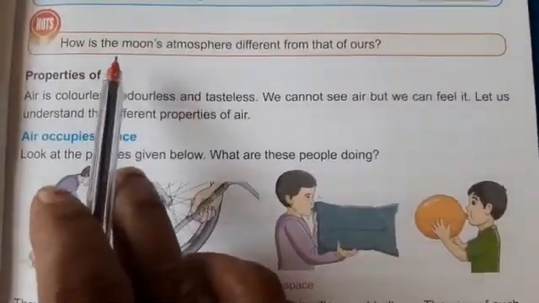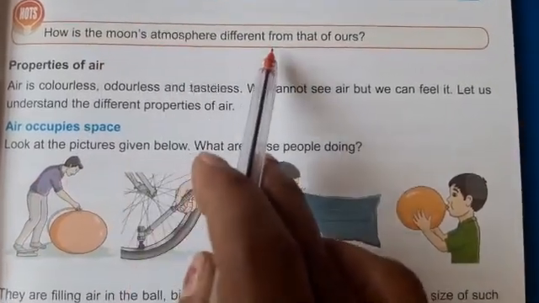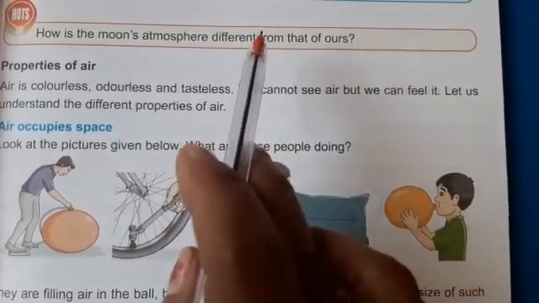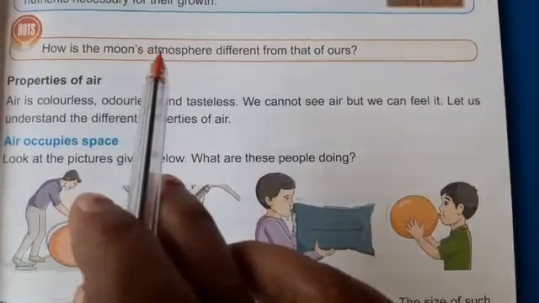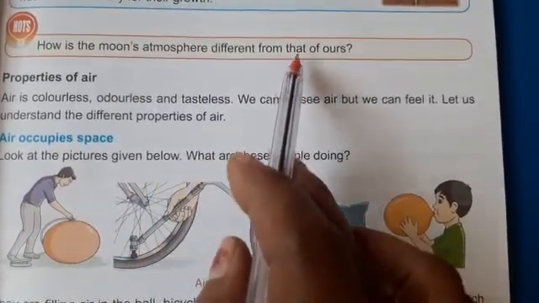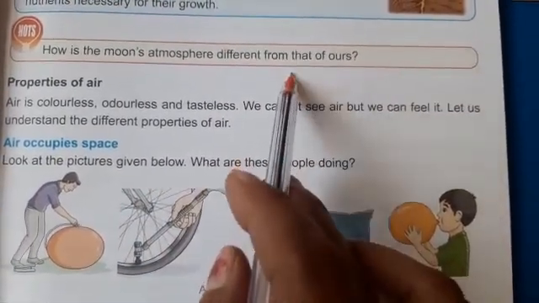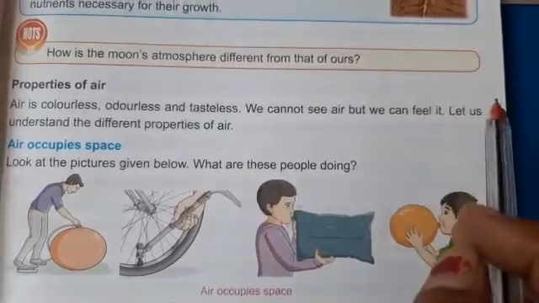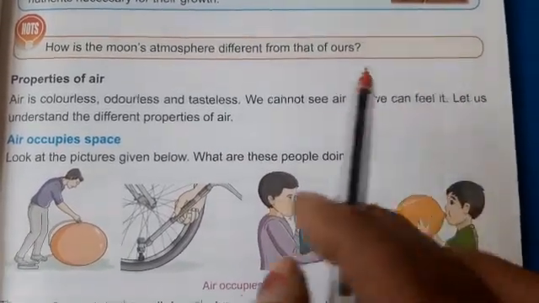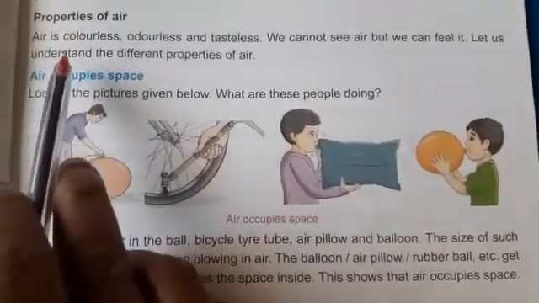Okay, now see, how is the Moon's temperature different from that of Earth? We will see this question when we solve the exercise. Okay, kids?